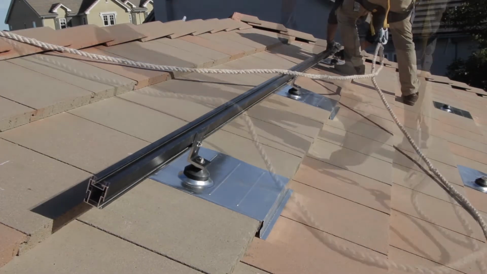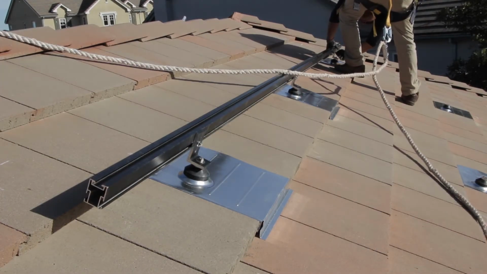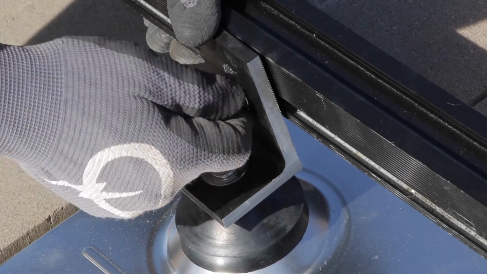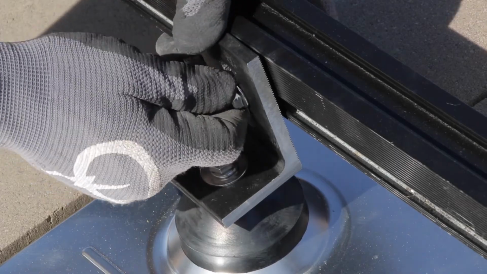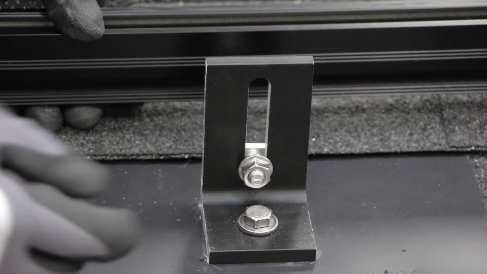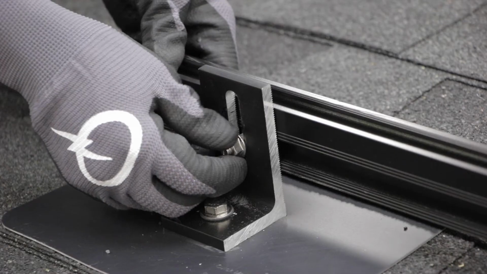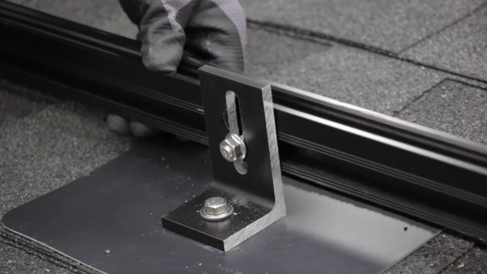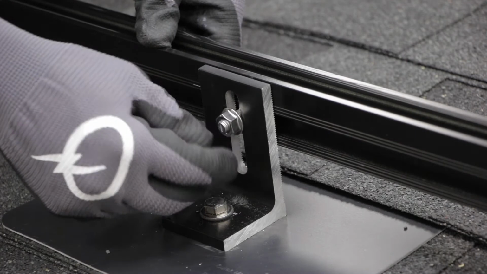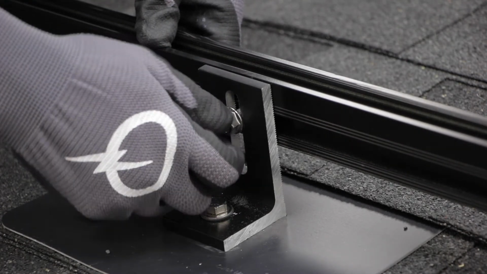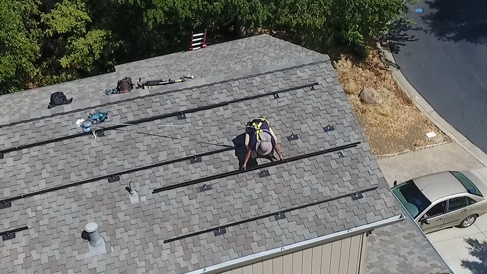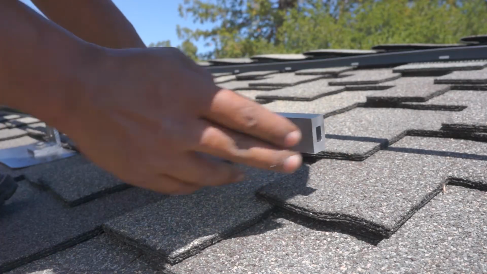Loosely attach the rail to the first and last L-foot in the row. It is now possible to adjust the rail's position to the desired height by moving the T-bolt up or down in the L-foot slot. You will likely be fine-tuning the position of the rail, so do not torque down the bolts at this stage. Then, continue working your way across the roof installing the remaining rails, splicing where necessary.